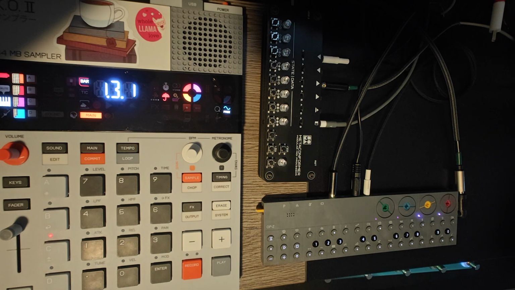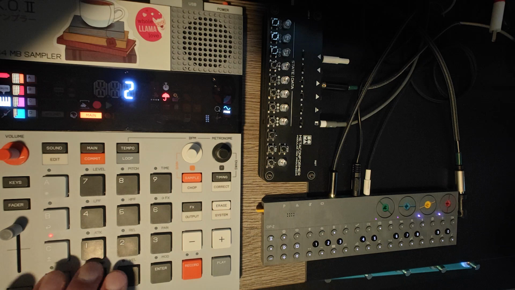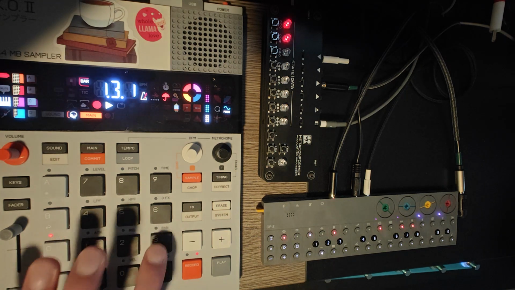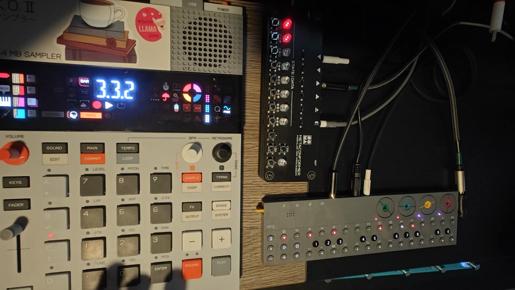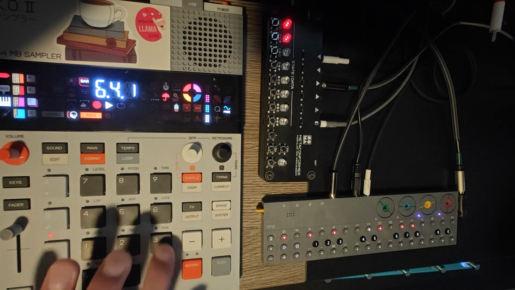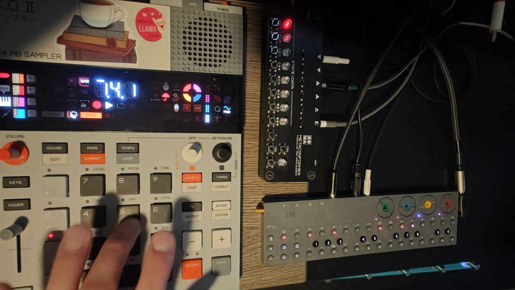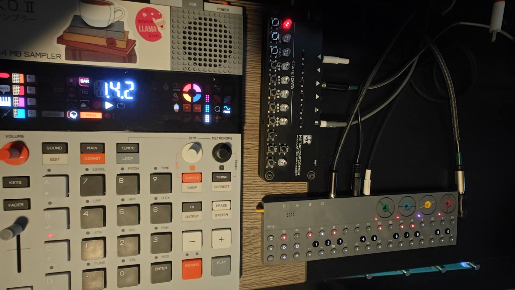Let's just go ahead and just add in some, I don't know, arbitrary notes. Cool.